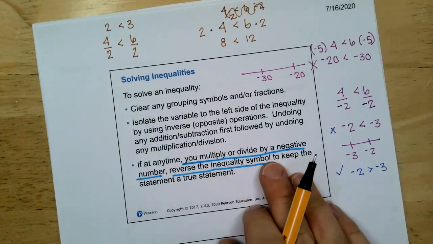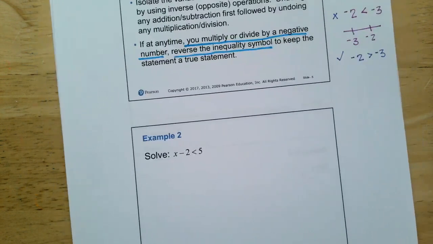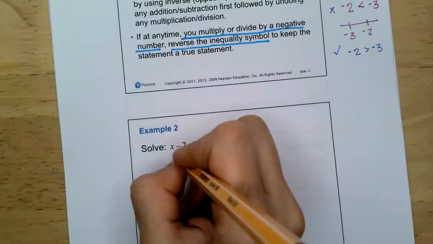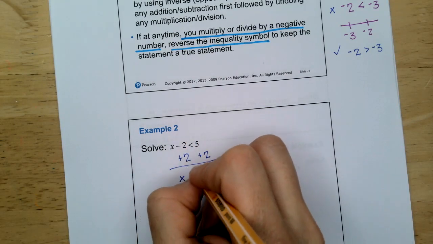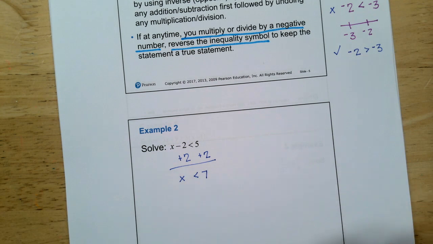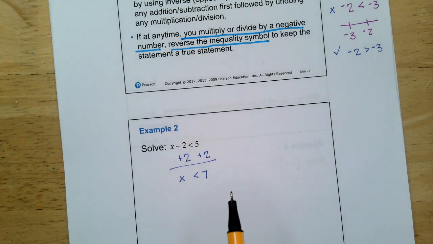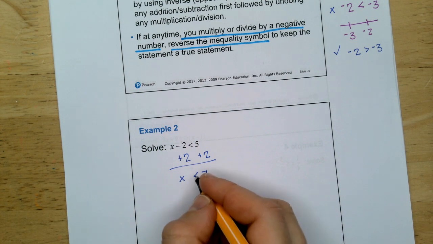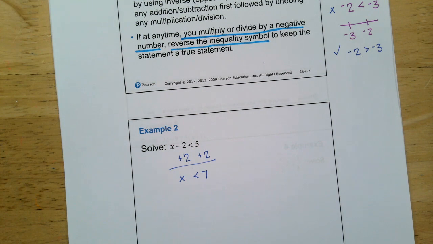That's why all you need to remember is if I multiply or divide by a negative, reverse the symbol, flip the symbol, okay? Here, x minus 2 is less than 5. Add 2, add 2. x is less than 7. Good? So we wanted to find every value for which you can subtract 2 and get a number smaller than 5, right? What I'm getting is x is less than 7. I can graph that.